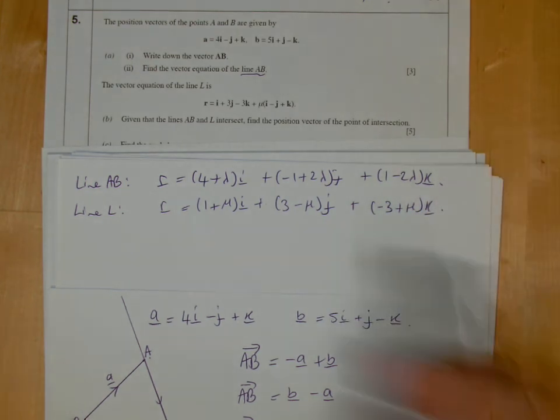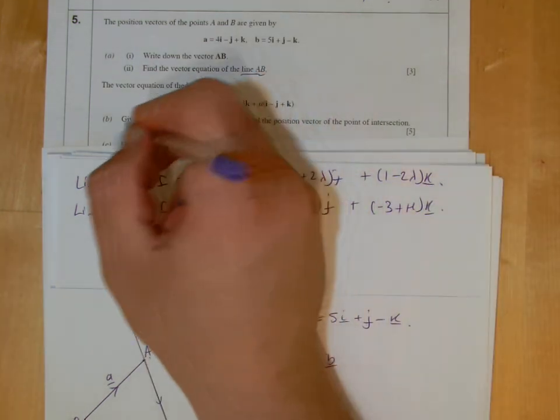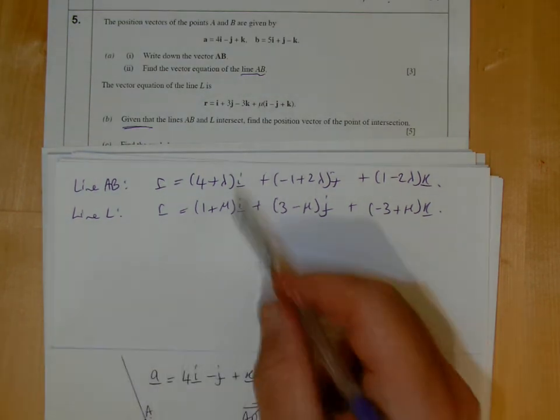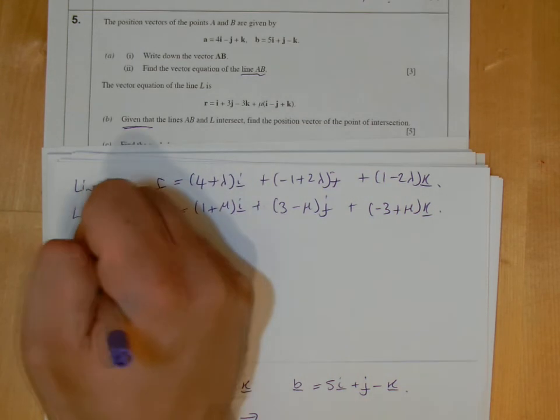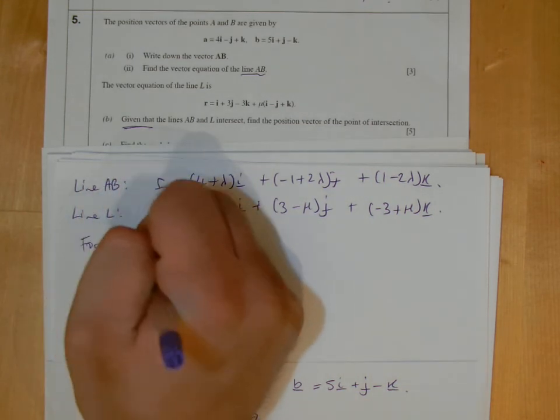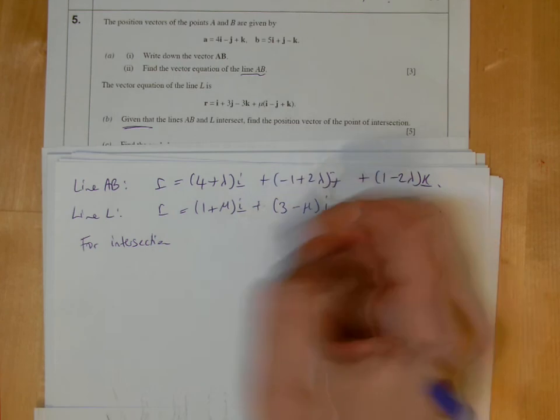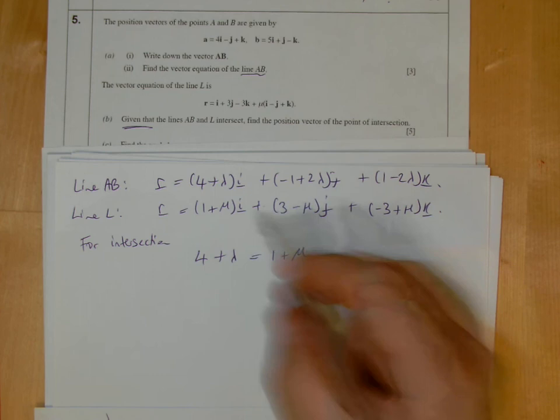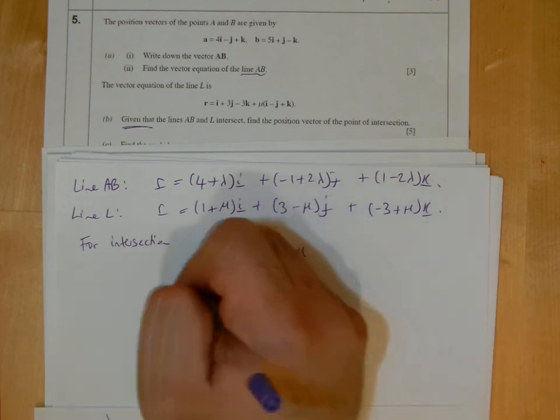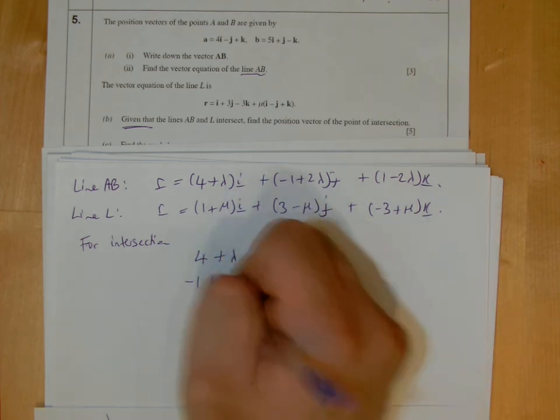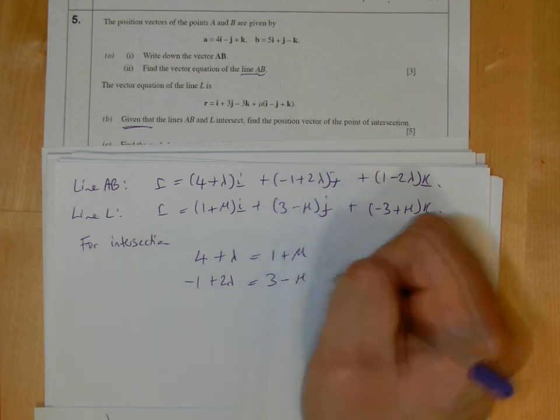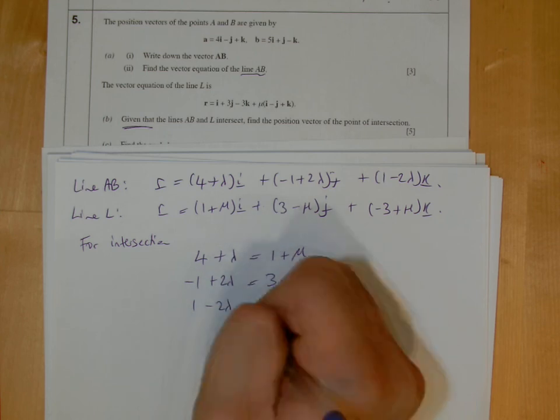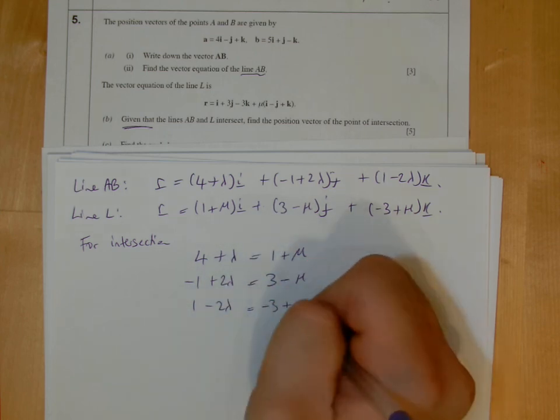Now, what's good about this is it says given that they intersect. So we know that they intersect. We don't need to show they intersect. So all we need to do now, again for intersection, is match up the i's. So 4 plus lambda is equal to 1 plus mu. Match up the j's: minus 1 plus 2 lambda equals 3 minus mu. And match up the k's: 1 minus 2 lambda equals minus 3 plus mu.